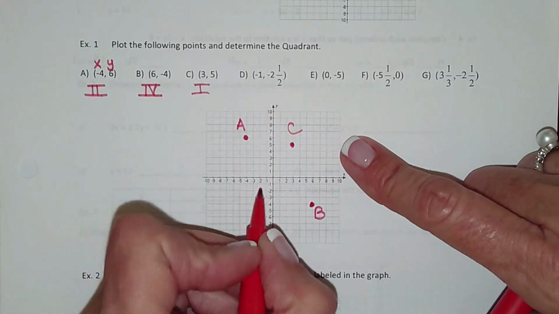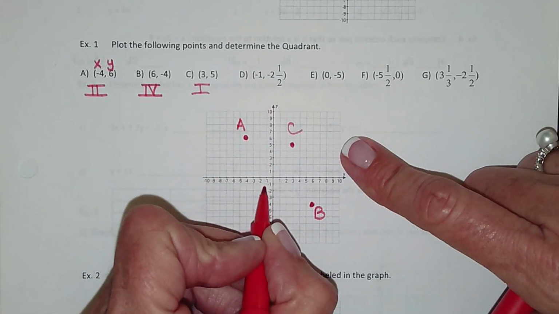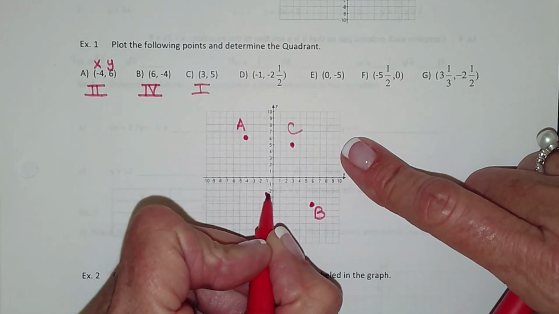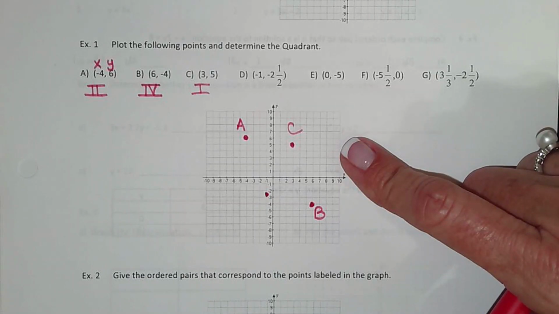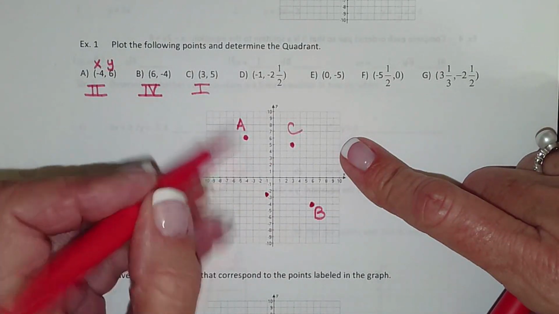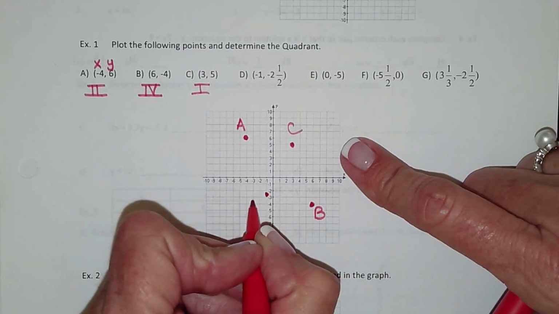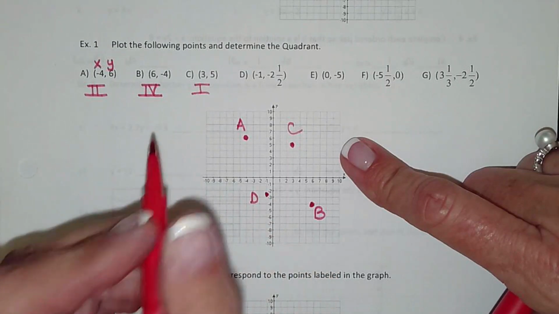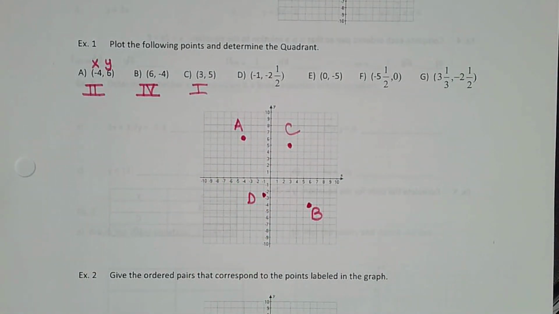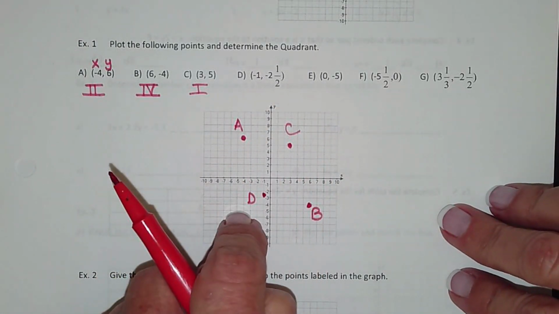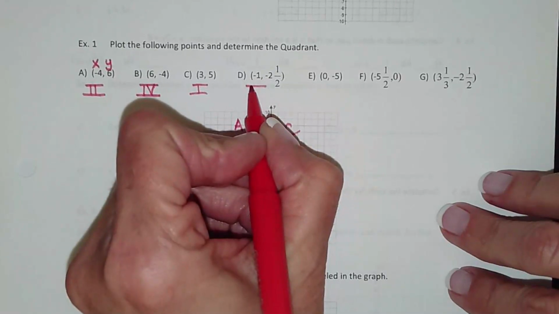Okay, -1 and then down -2.5 would be right in between -2 and -3. So at -1, that tells me to go down 2.5, and that will be point D. And that would be 1, 2, 3, quadrant 3.